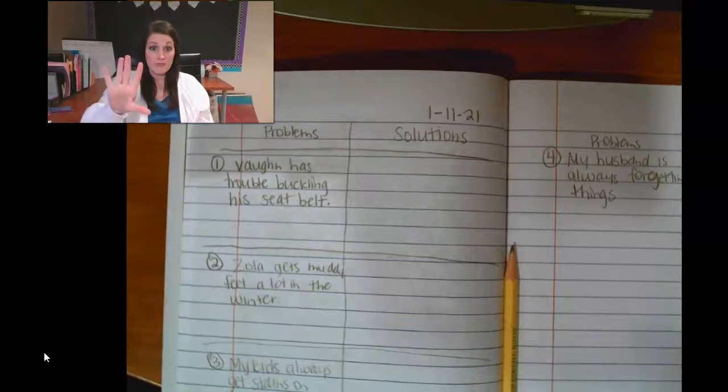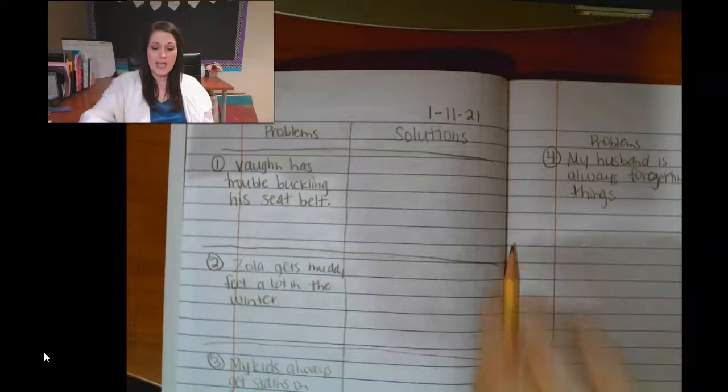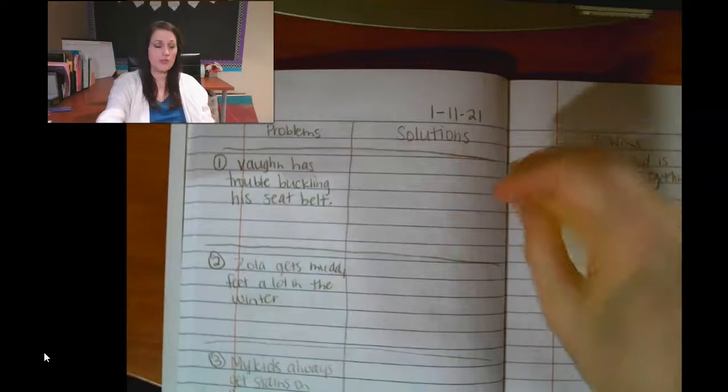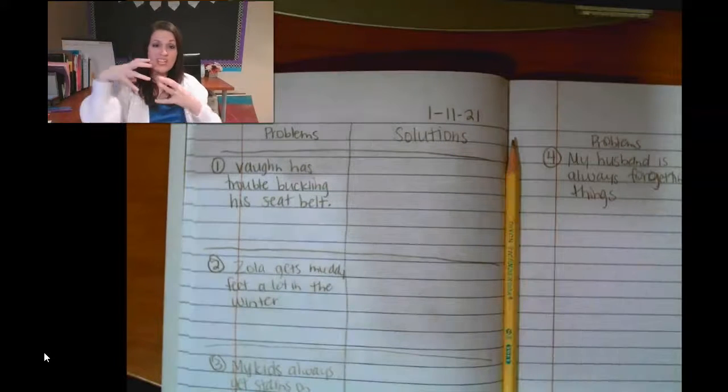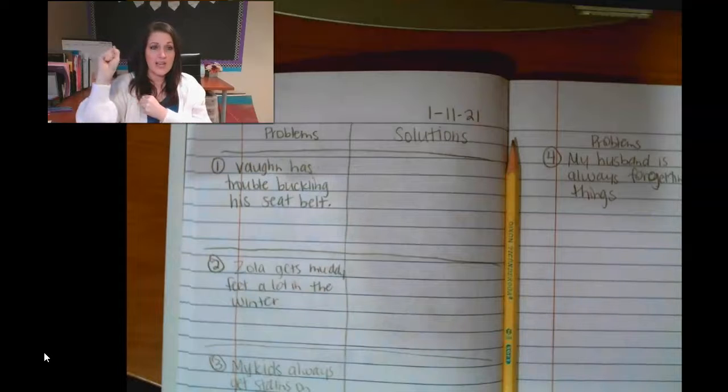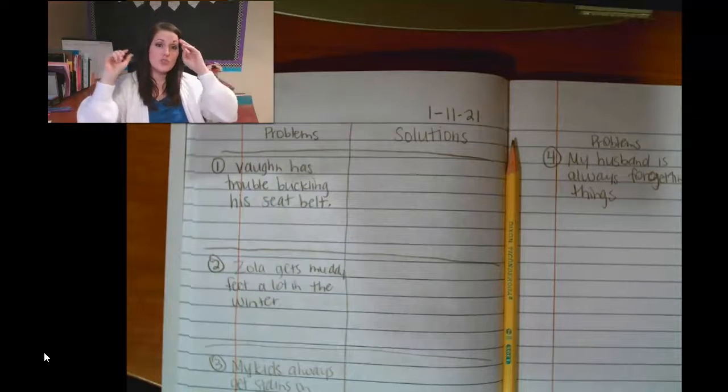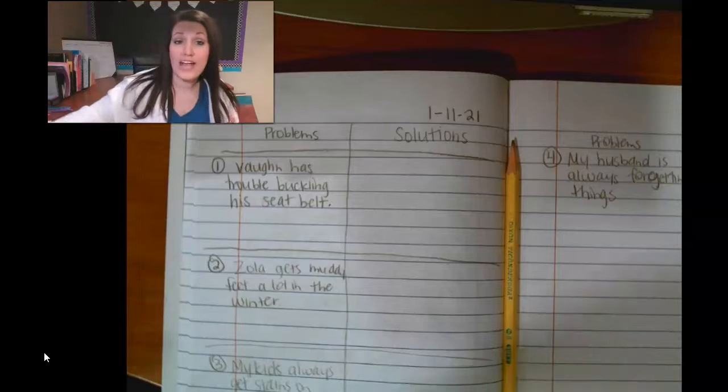Now, you are not just saying something like his sister can help him get buckled. No, no, no. You are creating a product. Pretend like this is something that's going to make you a millionaire. And so you need to come up with an invention that you could actually sell.